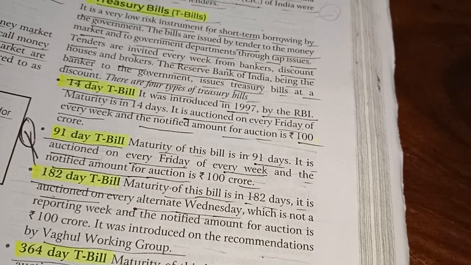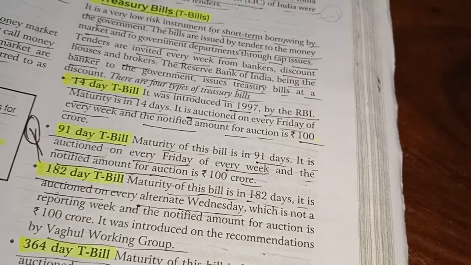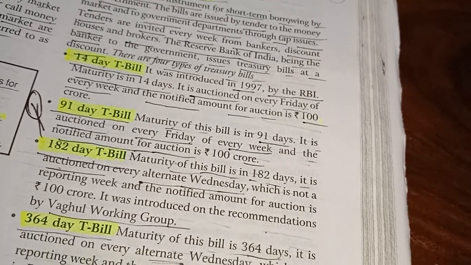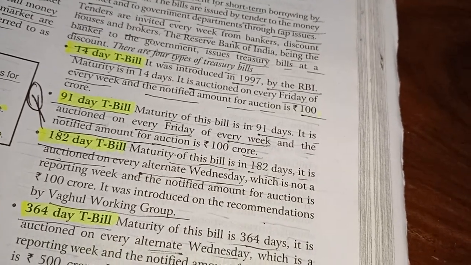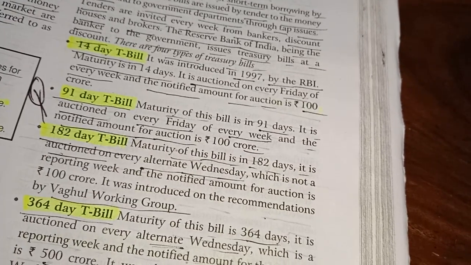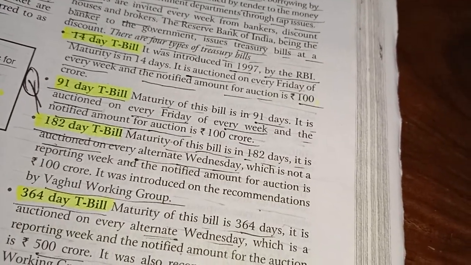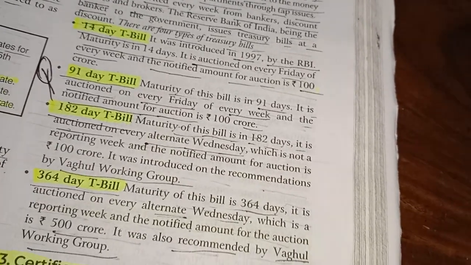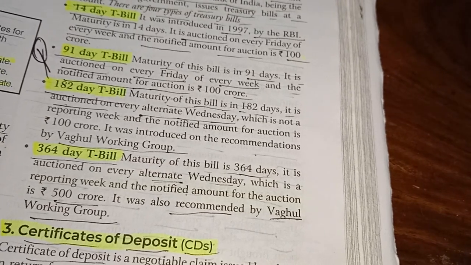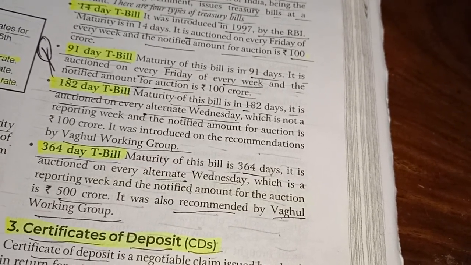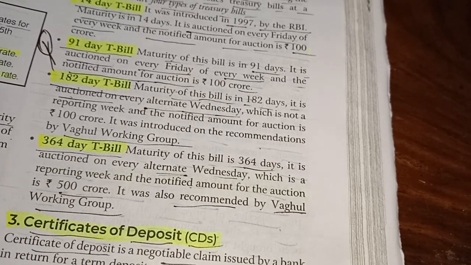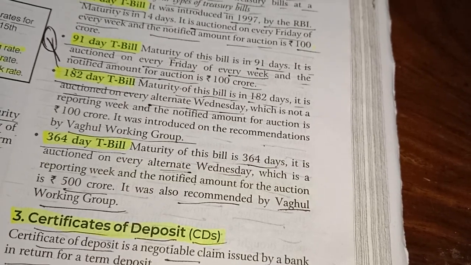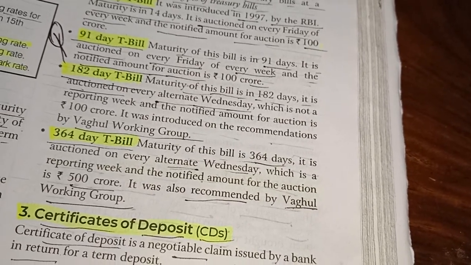182-day T-bills. Maturity of this bill is in 182 days. It is auctioned on every alternate Wednesday, which is not a reporting week, and the notified amount for auction is 100 crore. It was introduced on the recommendation of the Vaghul Working Group. 364-day T-bills. Maturity of this bill is 364 days. It is auctioned on every alternate Wednesday, which is the reporting week, and the notified amount for the auction is 500 crore. It was also recommended by the Vaghul Working Group.